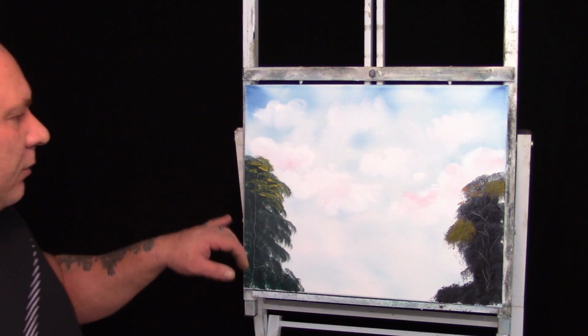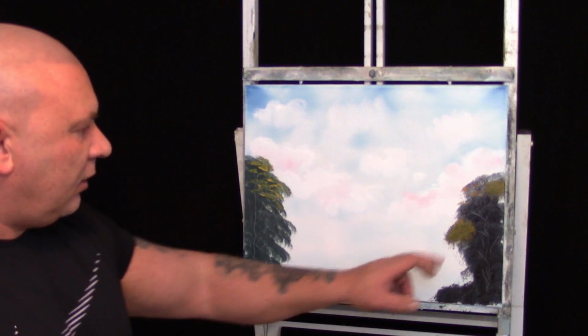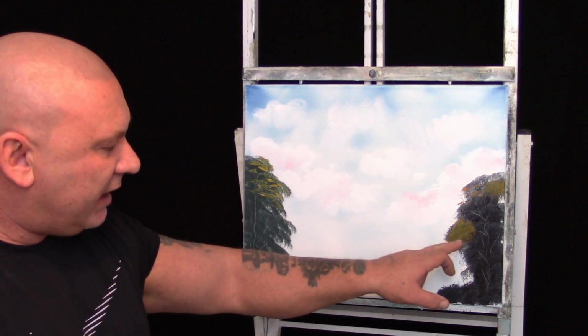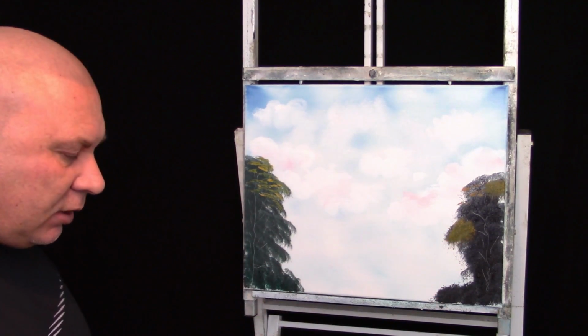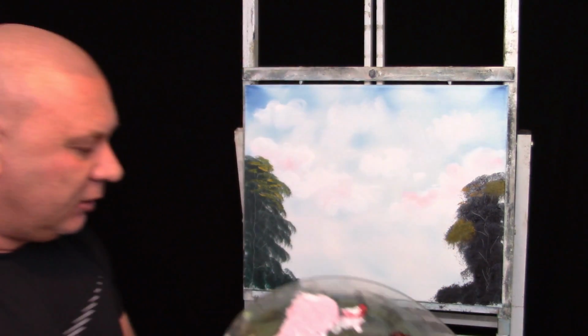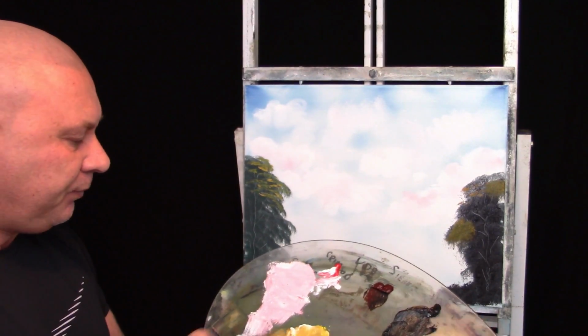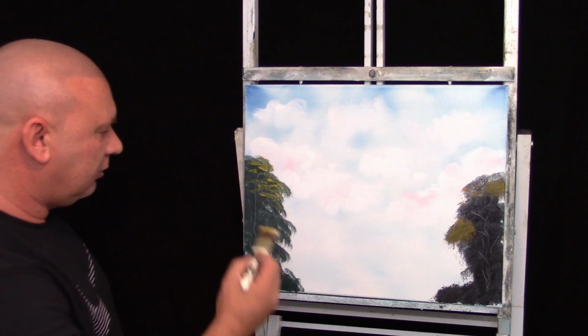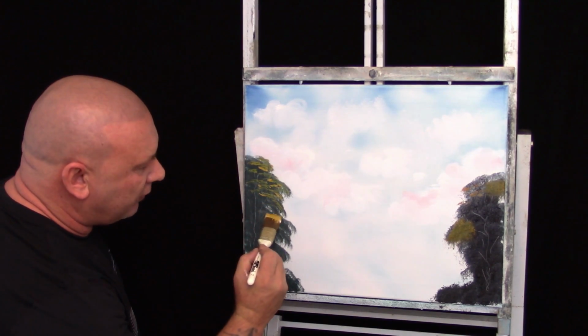Now you can obviously see from this side it's just one mass of colour, and this side I've managed to get small amounts of paint in a shape that looks like the shape of these branches.